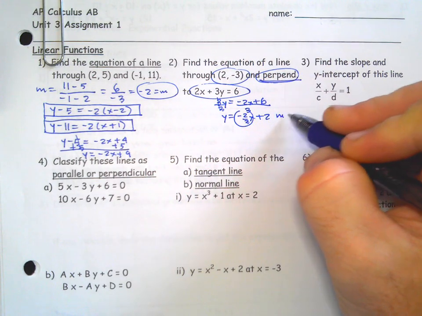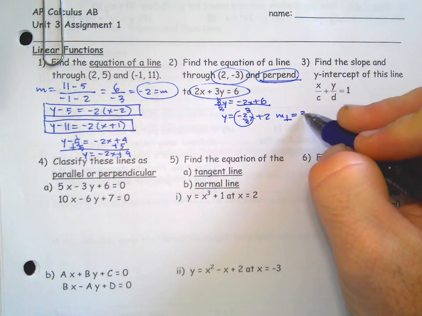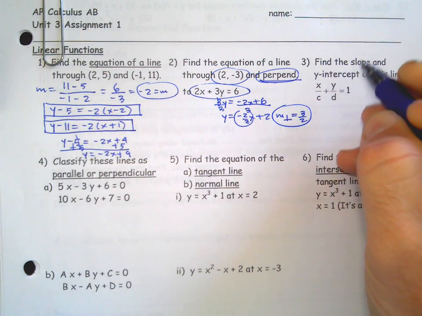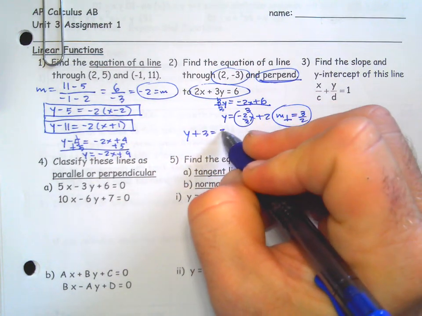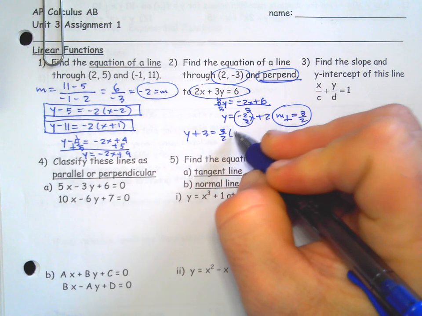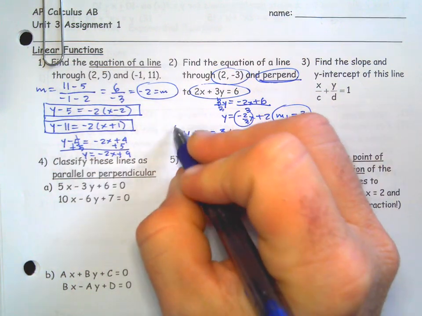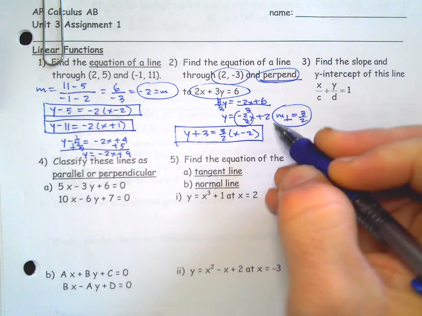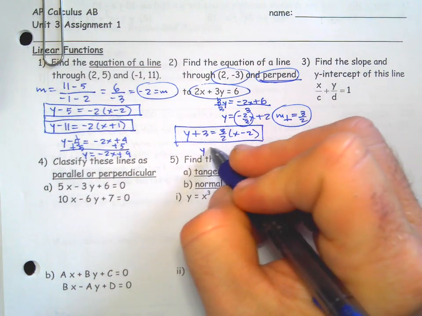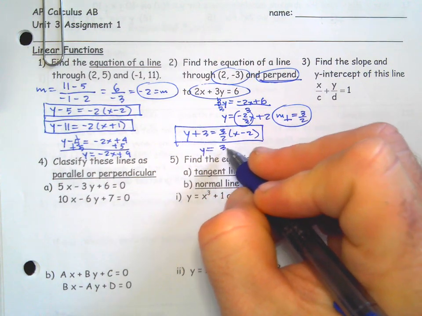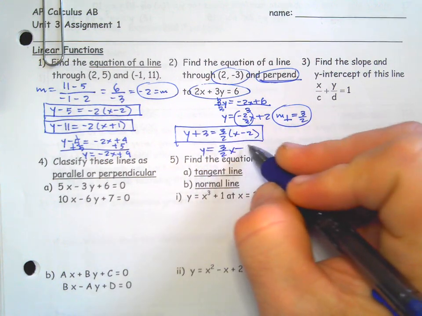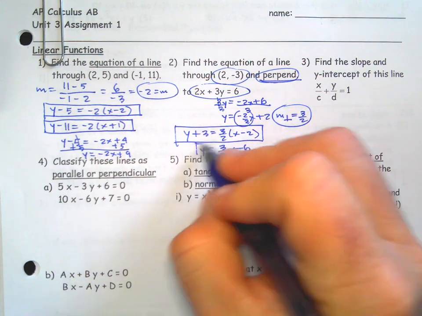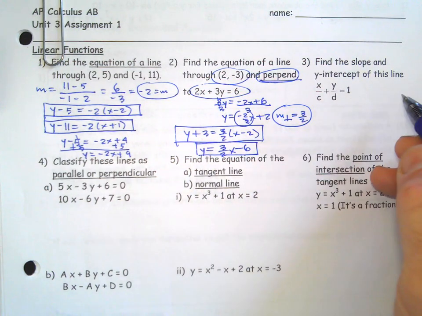So the perpendicular slope to this is going to be positive 3/2. So the equation of your line is going to be y plus 3 equals 3/2 times x minus 2. That's good enough. I would just leave it. If you do decide to go to slope-intercept form, you get y equals 3/2 x minus 6. That's okay also, but unnecessary.